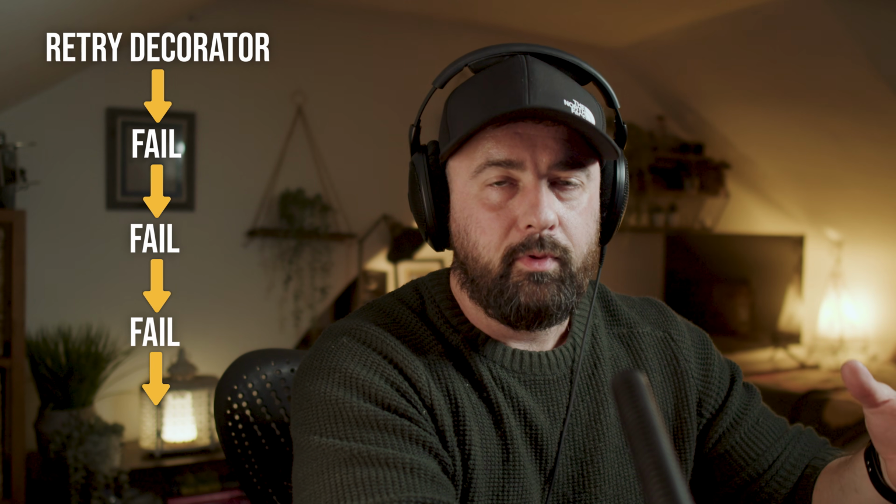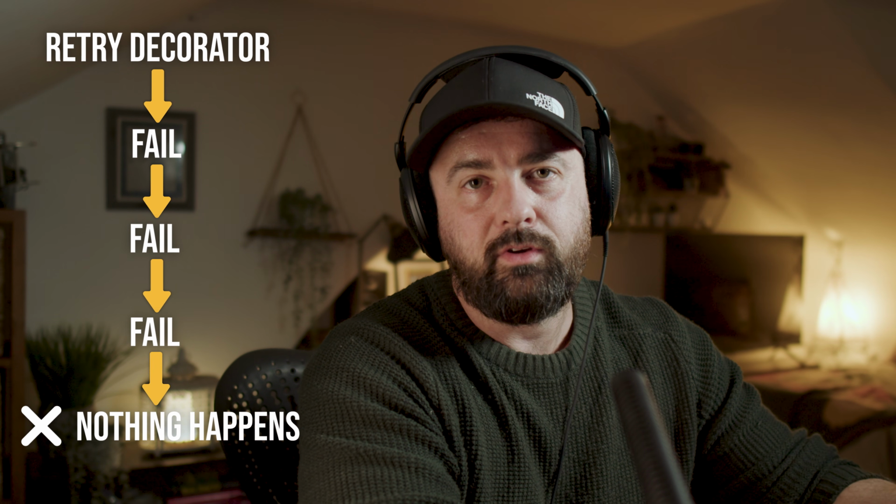Now this is important because what can happen if you are just using a standard retry decorator is that it will try however many times you ask it to, but then nothing will happen afterwards. And that's not going to do anything for us. We want to retry X amount of times, and then we want to decide, hey, we're going to store this URL for trying again another time.